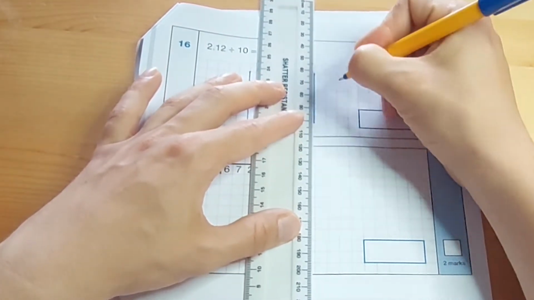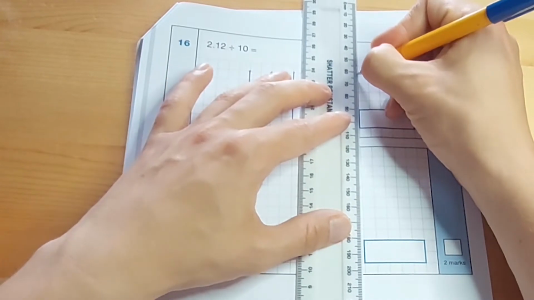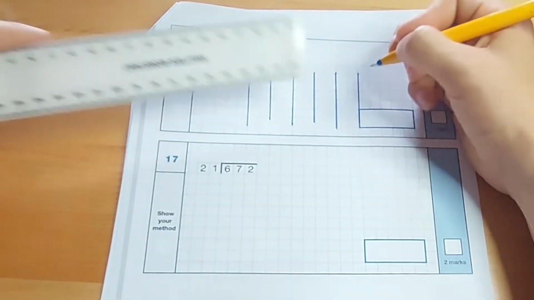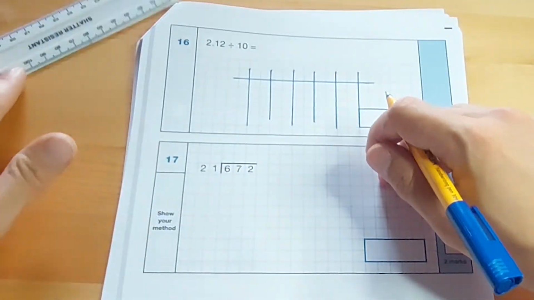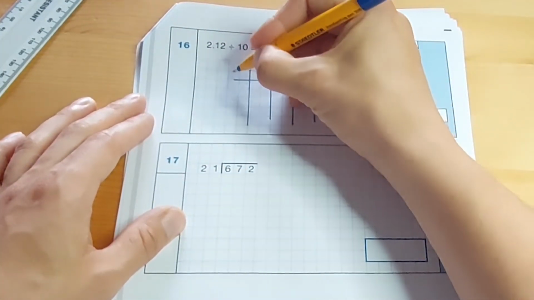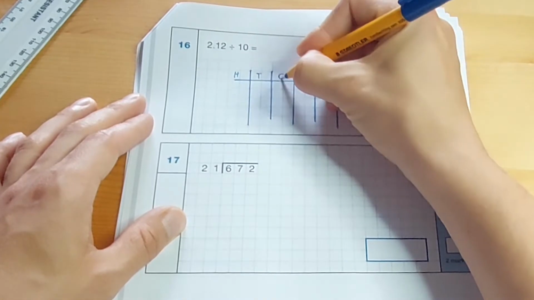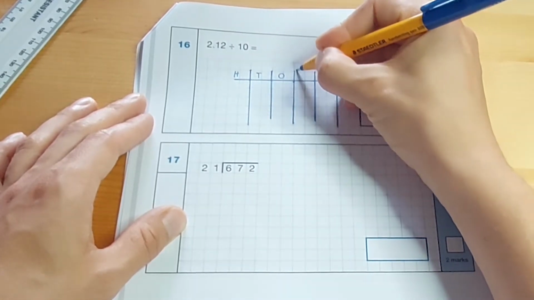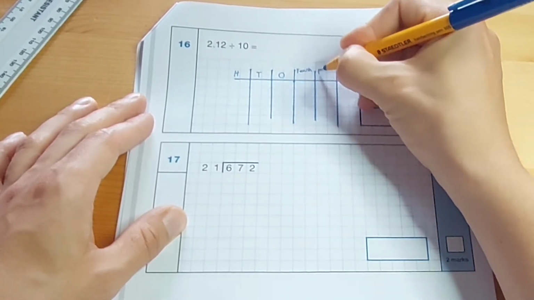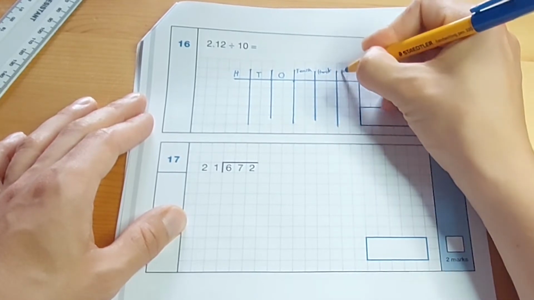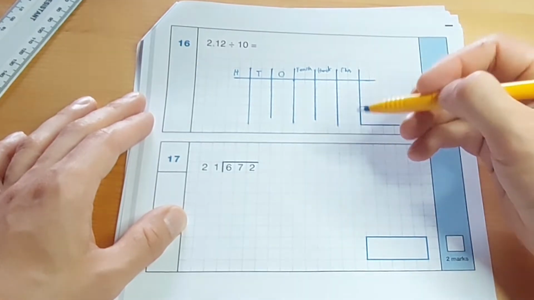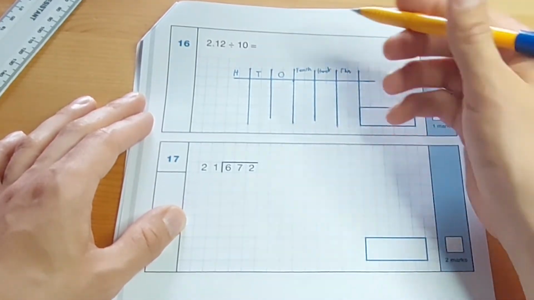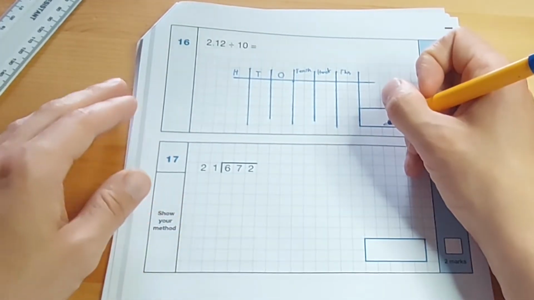And you should be teaching your children to try and do this quickly and efficiently, so it doesn't take too much time out from the test. So just literally draw the columns like this, and then we put in the hundreds, tens, ones, decimal point, tenths, hundredths, thousandths. Okay, and once again, because it's a test, you don't have to get them to write this accurately. Okay, it's just for the purpose of solving the question.